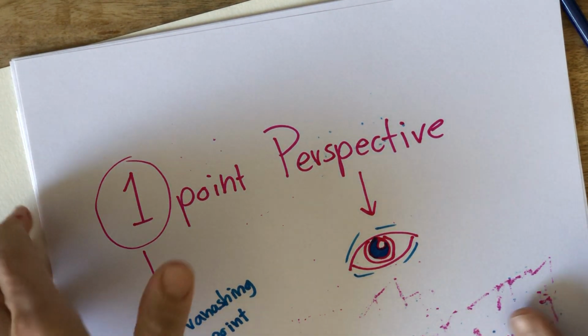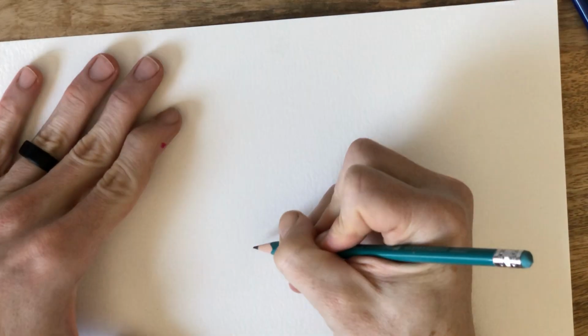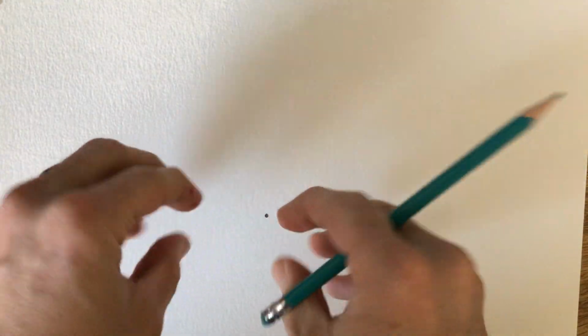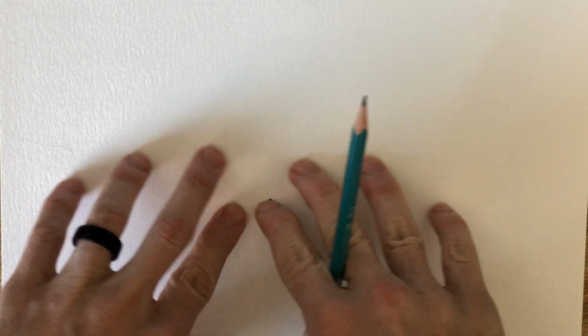So for 1-point perspective, you're going to start off, get a piece of paper and a pencil, and in the very center of your paper, you're going to make 1 vanishing point. This tiny dot is called a vanishing point. The vanishing point is where everything kind of goes into, and things that are close to the vanishing point are small, and things that move away from the vanishing point are larger.